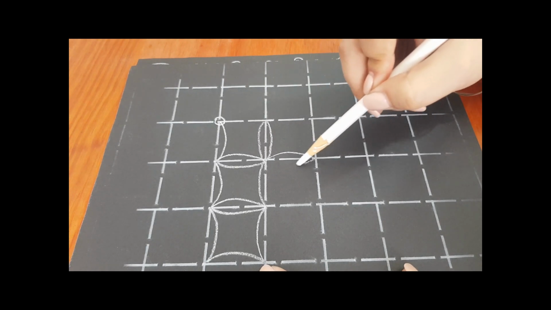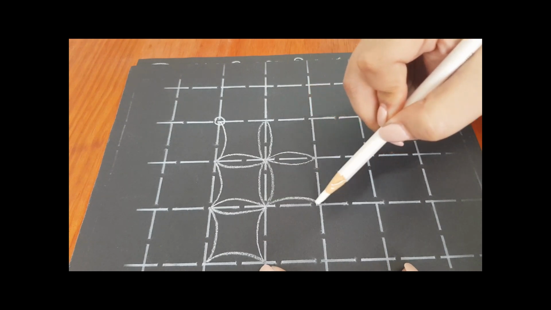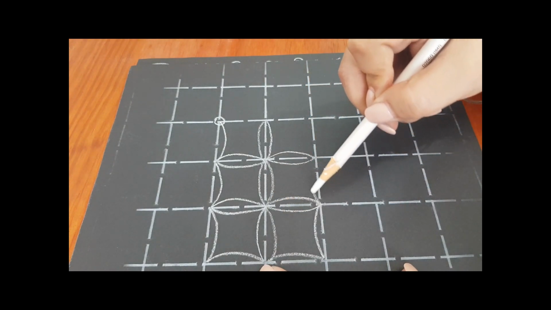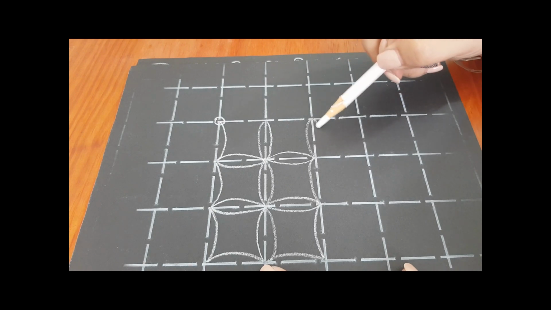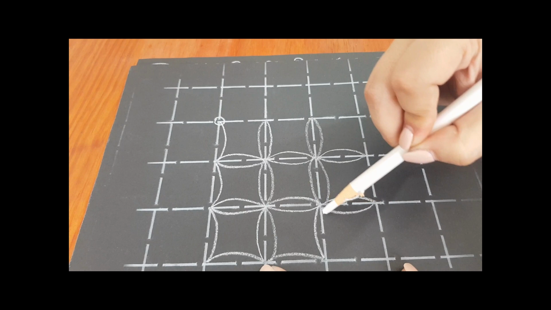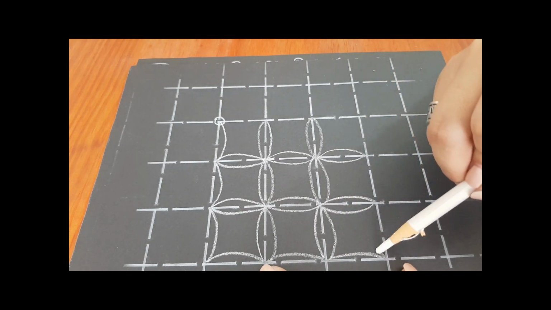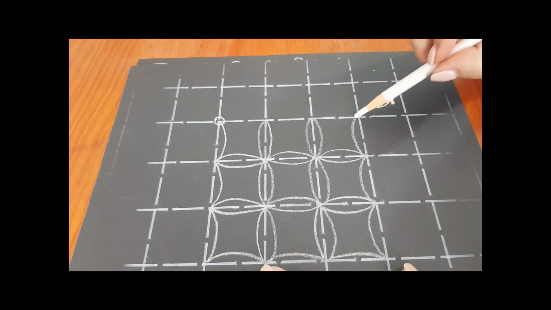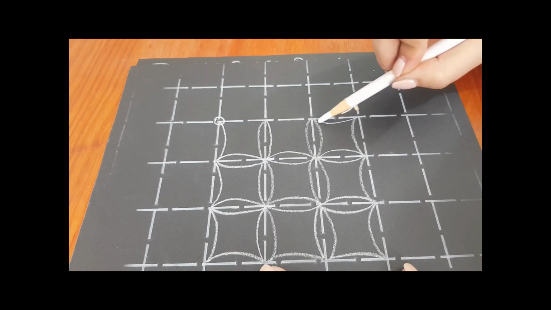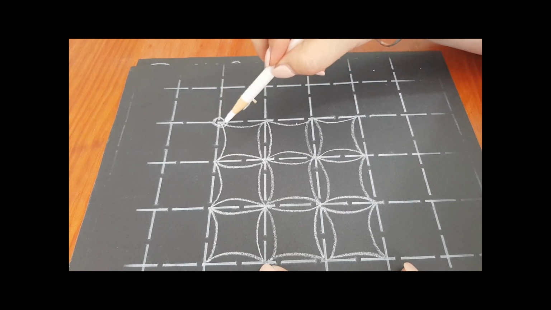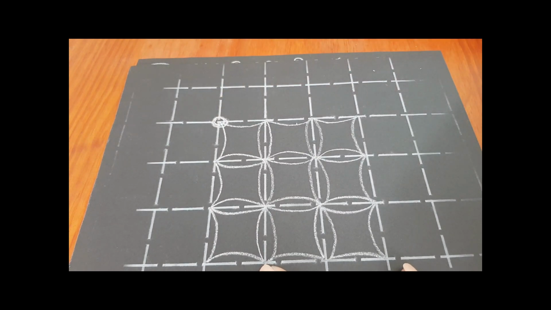Down, over, back, down, over, back, down, over, up, up, up, down, over, back, down, over, back, down, over, up, up, up. And to close all of this off, I'm going to go back, back, back. And that gave me one stop and start.